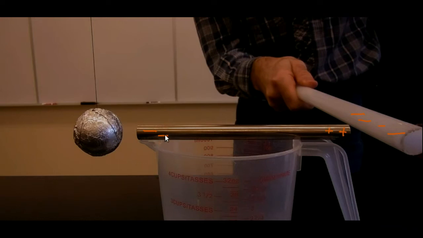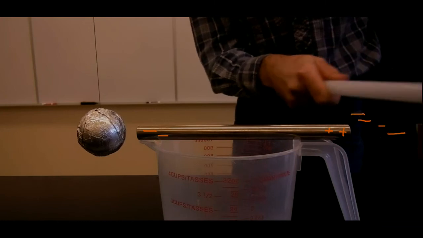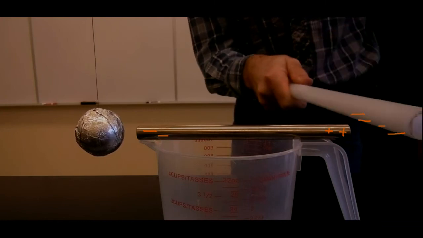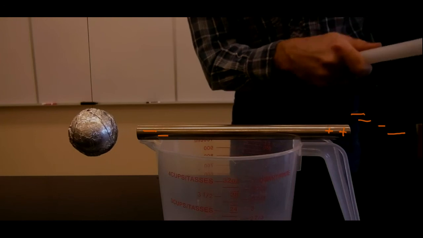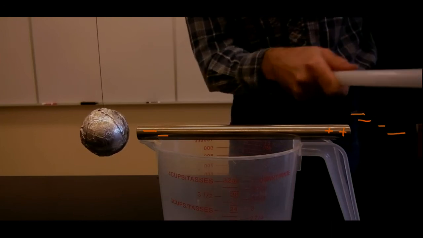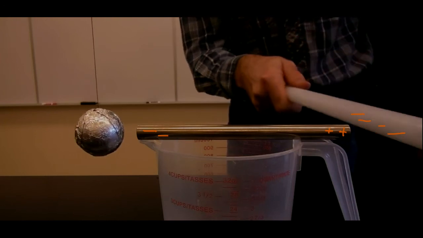These negative charges now are able to attract the metal ball, just like any charged object can. And so if I repeatedly move the rod close, I can get the ball swinging more and more, just like pushing a swing repeatedly in time with its swinging.